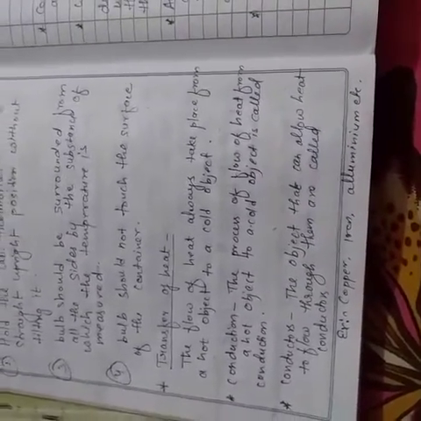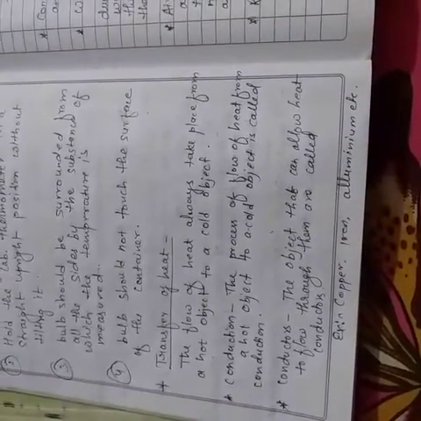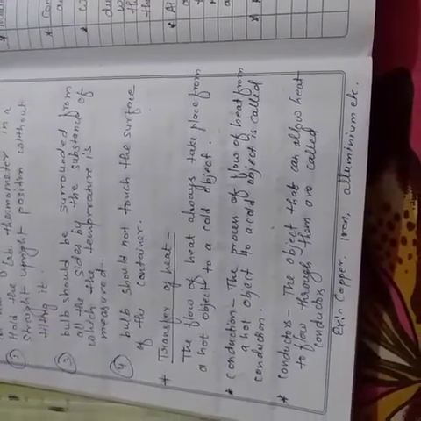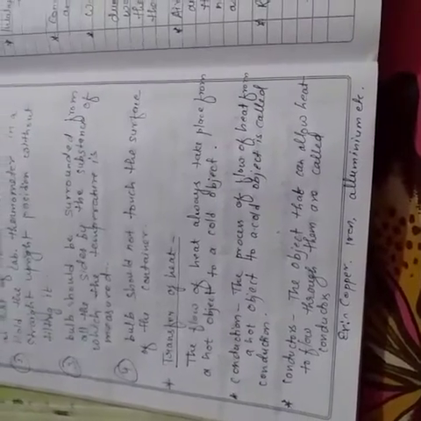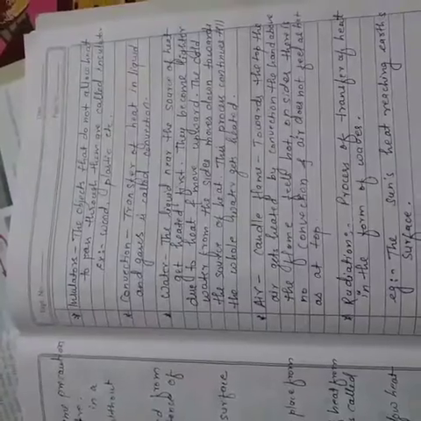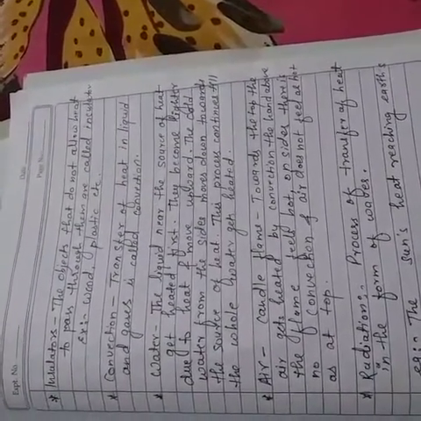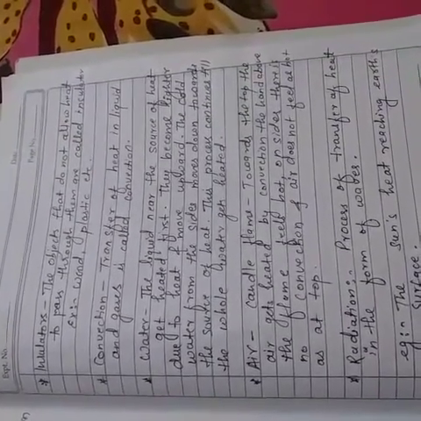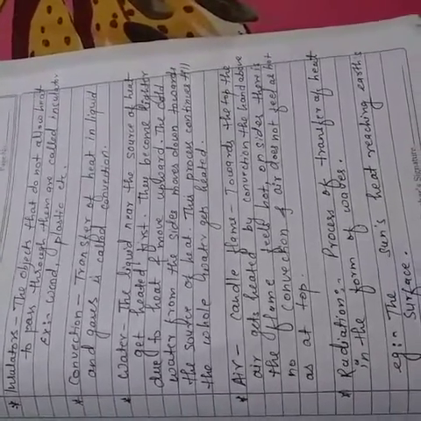When we put it on the gas stove and switch on the gas, after some time that utensil may become very hot. Why? Because they are conductors and they pass the heat of the gas stove to the utensil. The next one is insulators, the opposite of conductors. The objects that do not allow heat to flow through them are called insulators. Examples are wood, plastic, etc.